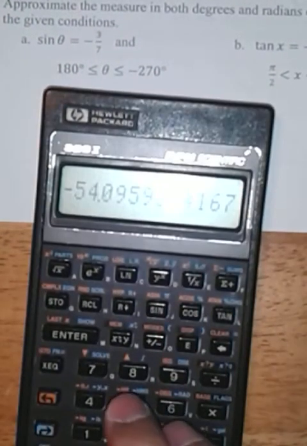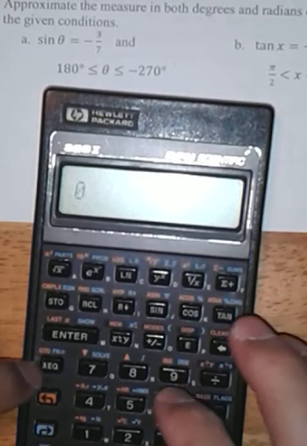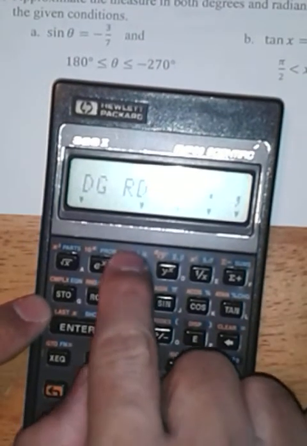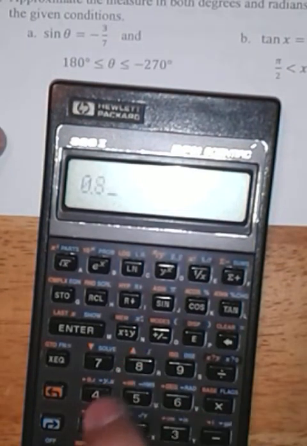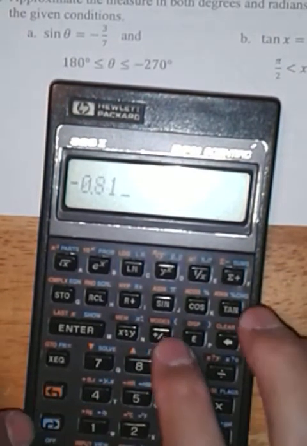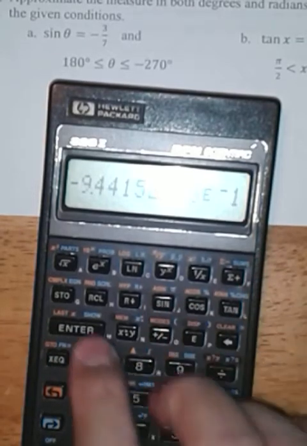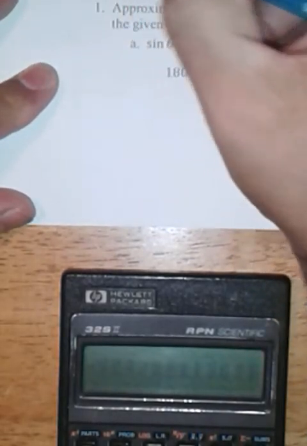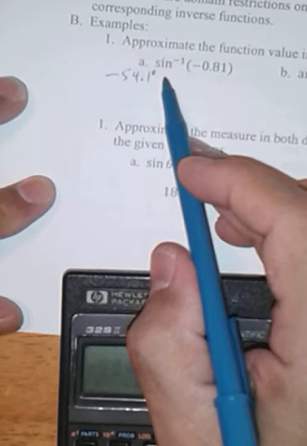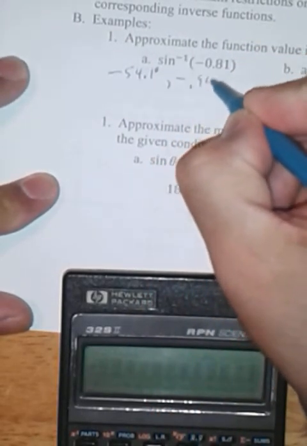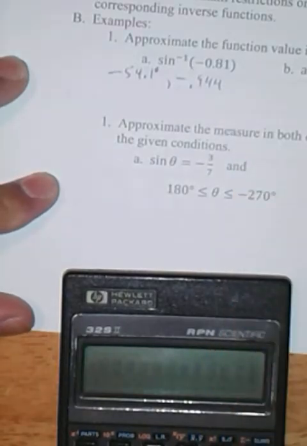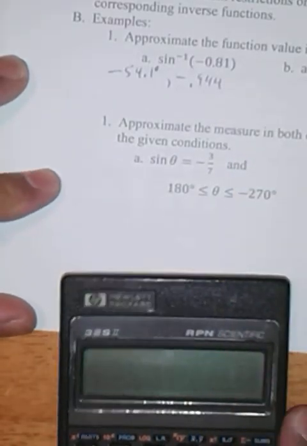How about radians? Well, first I need to put my calculator in radian mode. There's my radians right there. Okay, and I'm going to type in the same thing, negative 0.81 arc sine. And this says negative 0.944. So notice I already said degrees earlier, so I can say negative 0.944. And if I don't put degrees and I don't put anything, that's radians.